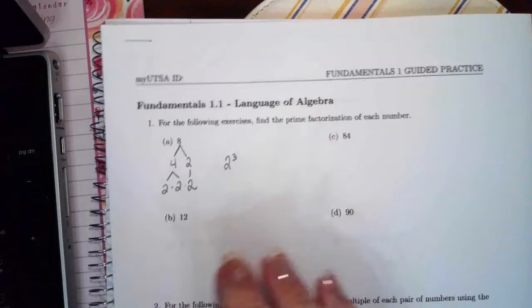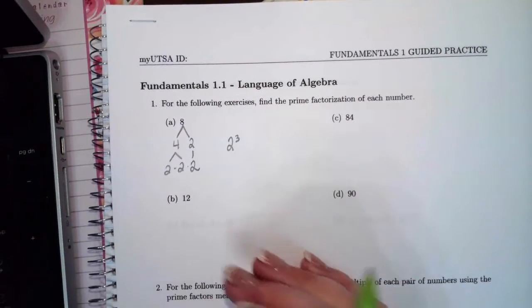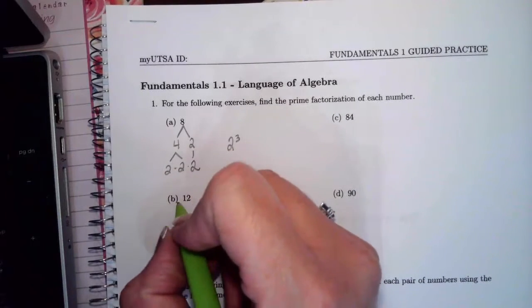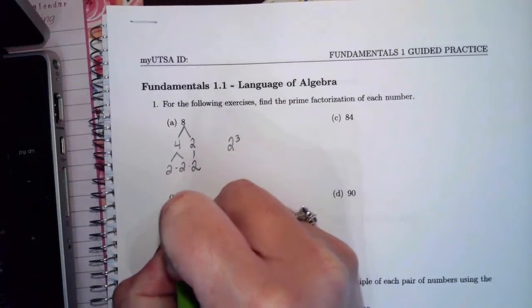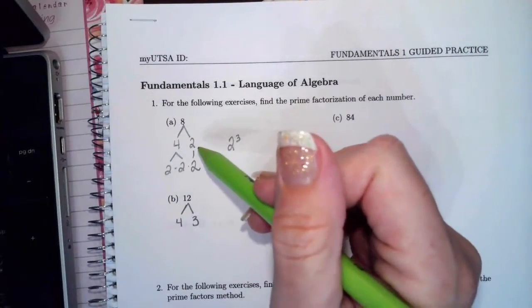Okay, so let's try 12. What two numbers can I multiply together to get 12? Well, we got some options. We could do 2 and 6. We could do 4 and 3. And we could do 12 and 1, which really doesn't help us much at all. So let's start with 4 and 3, simply because I like how it lines up with what we did the last time.